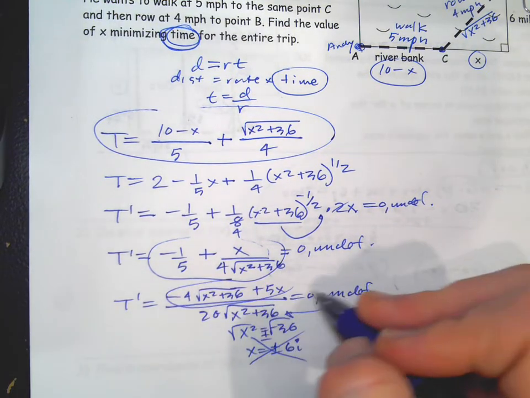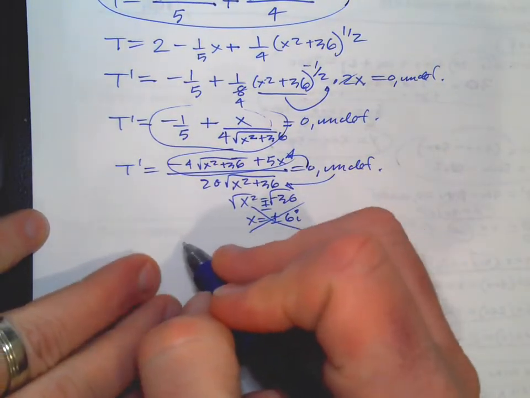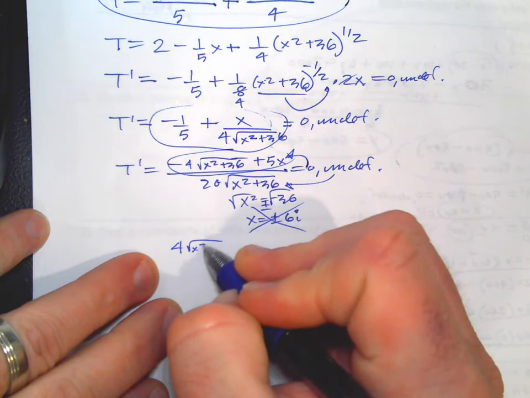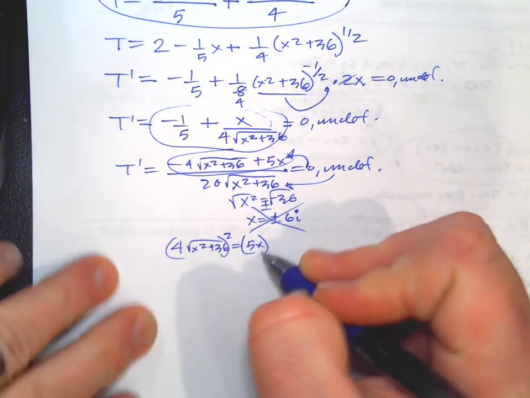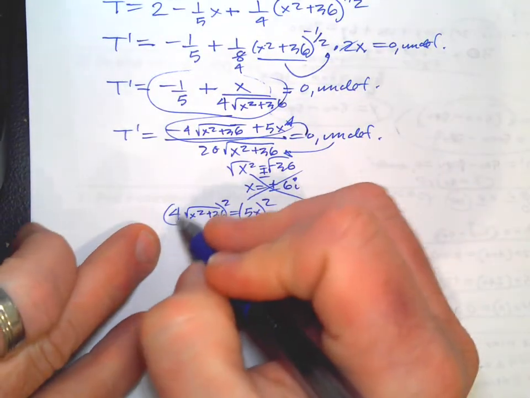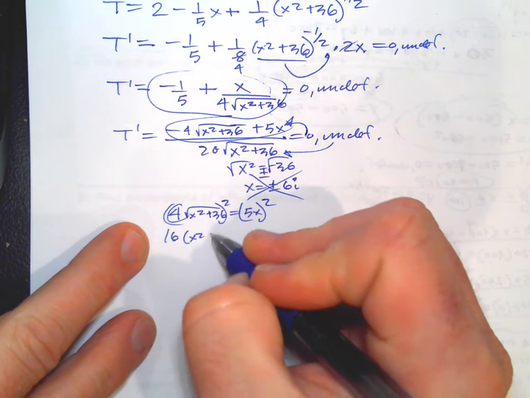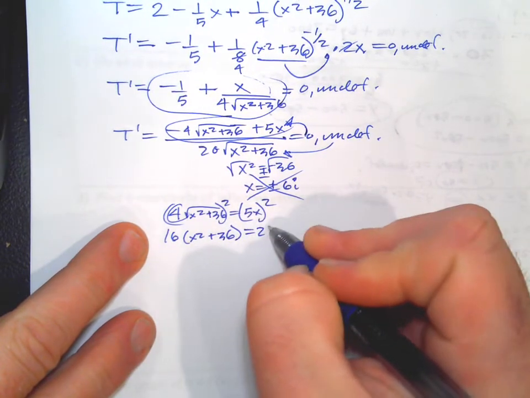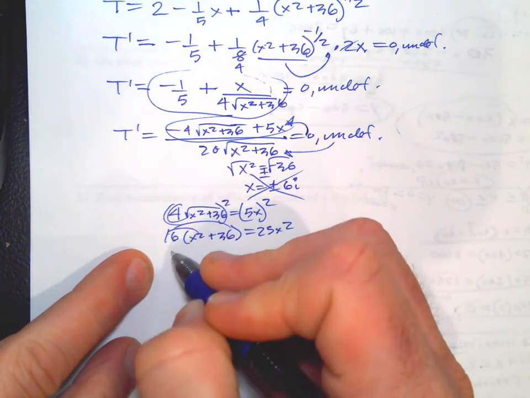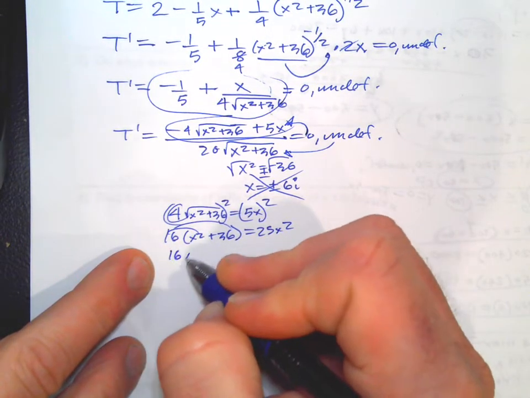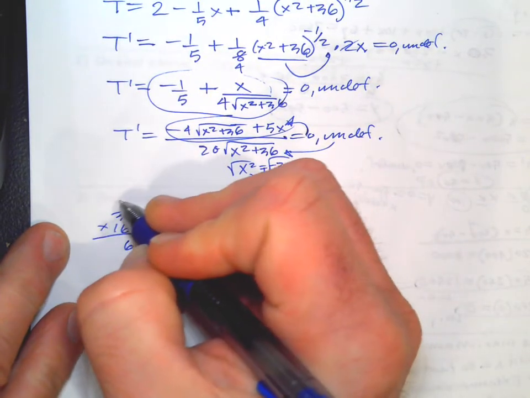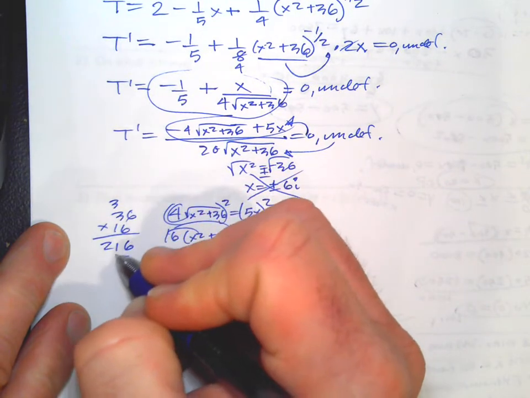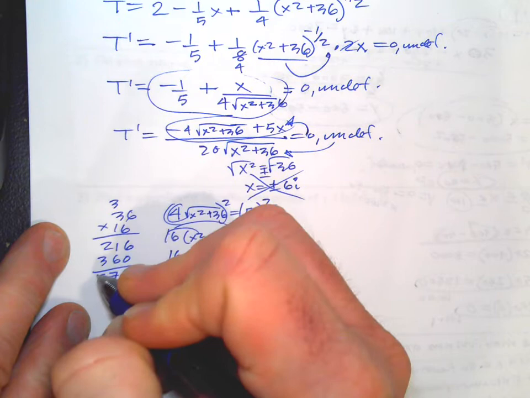Now, the top is zero when that equals 0, so we're going to set that equal to 0. You might go ahead and move one term to the other side. This is all kind of algebra and tricks. Solving rational equations, square both sides. This is going to be 16 times (x squared plus 36) equals 25x squared. Distribute. So 16x squared plus 16 times 36. 6 times 6 is 36, carry the 3, 18 plus 3 is 21, 0, 6, 3, 6, 7, 576.